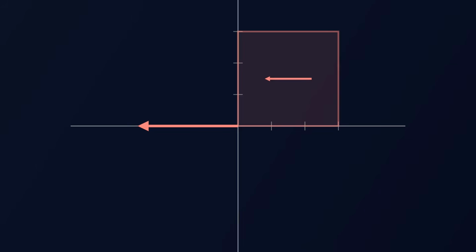But area cannot point. Area occupies extent. It measures spread across dimensions. Now, direction is meaningful along a line. But once space unfolds into area, orientation becomes irrelevant. So, the second dimension destroys directional dependency, and area remembers size, not sign.